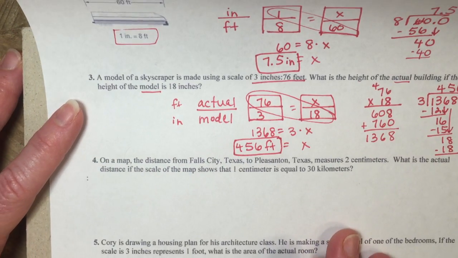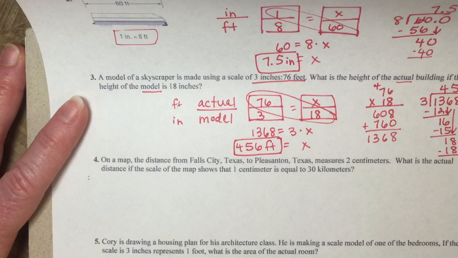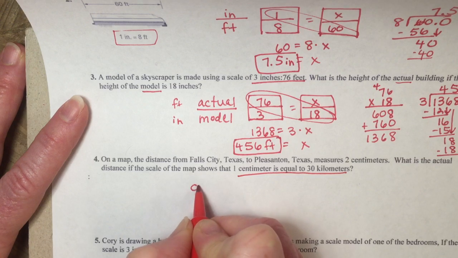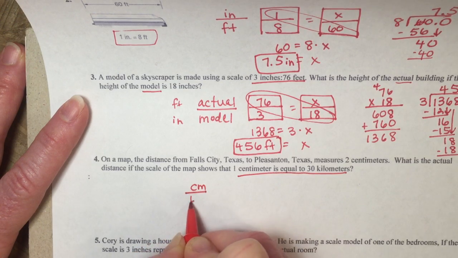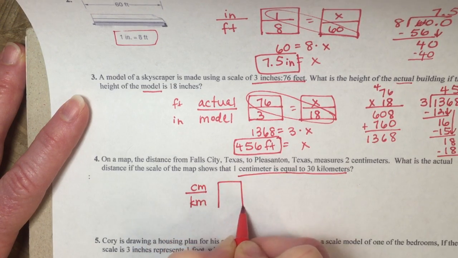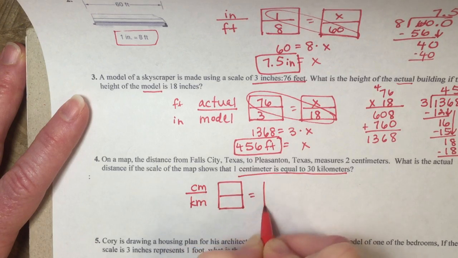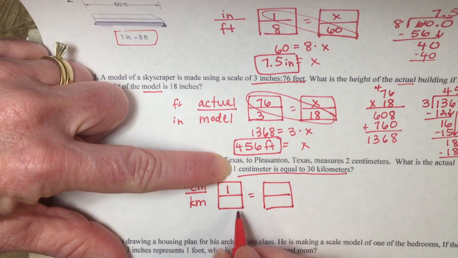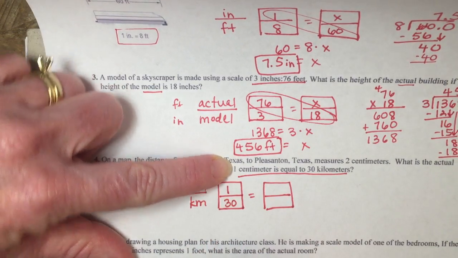Alright, problem 4 says, on a map, the distance from Falls City, Texas to Pleasant, Texas measures 2 centimeters. What's the actual distance if the scale of the map shows that 1 centimeter is equal to 30 kilometers? All right, so if I go back to centimeters and kilometers, I know that 1 centimeter is equal to 30. So that's my first ratio.